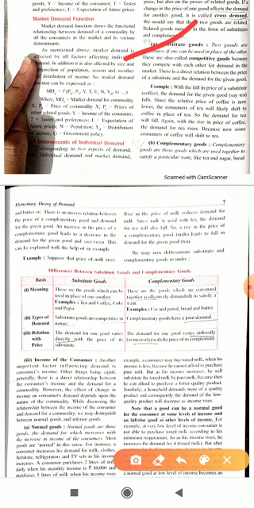Complementary goods are those goods which are used together to satisfy a particular want. These goods are also known as joint goods, because the combination of these goods satisfies the individual's demand. For example, car and petrol. For example, bread and butter. These commodities are used simultaneously or jointly to satisfy the demand.